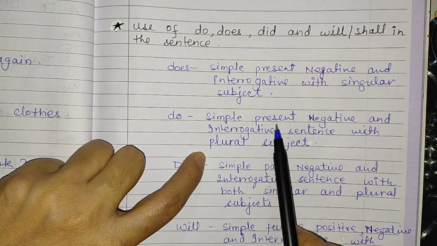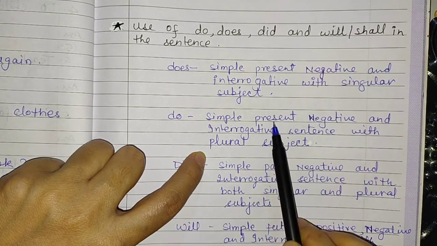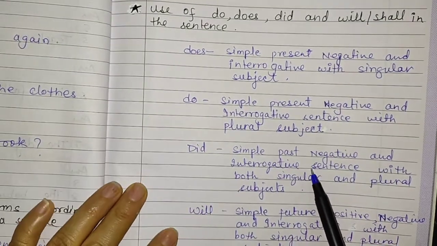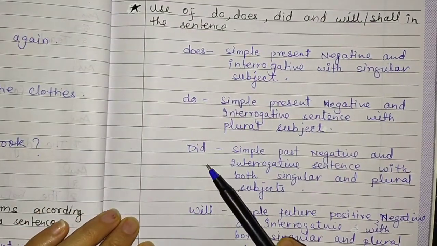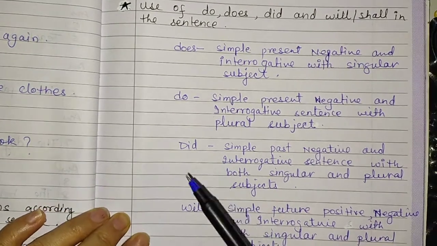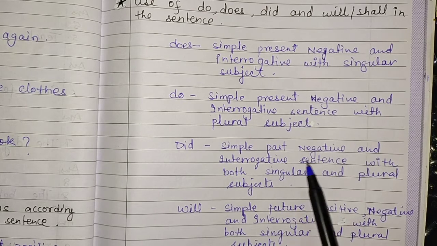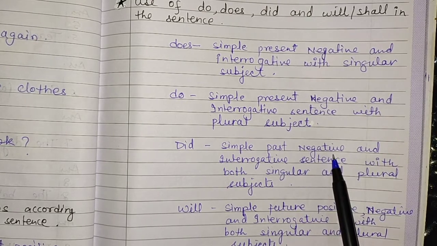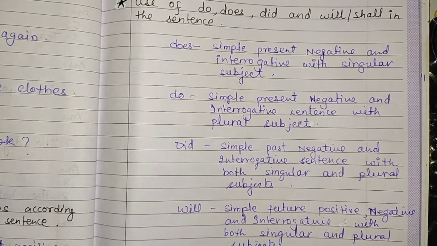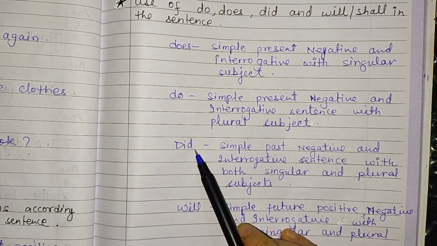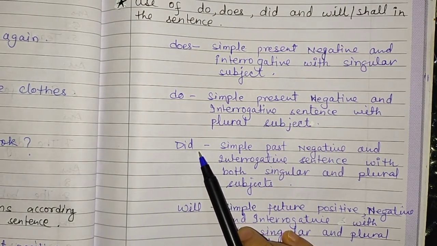Clear? Next is the use of did. Did is used in simple past negative and interrogative sentences. And the very simple thing about did is that we do not need to take care of the subject here.